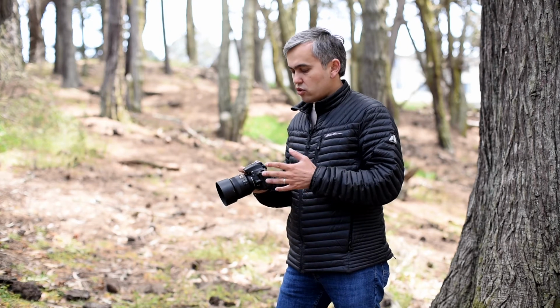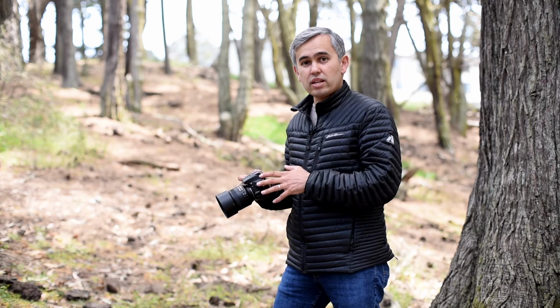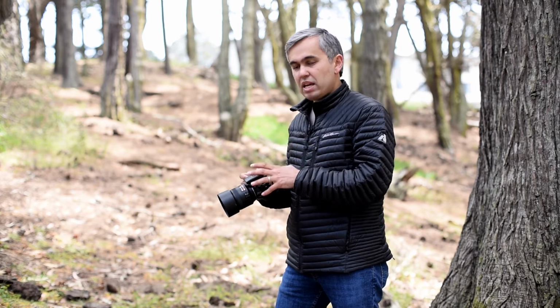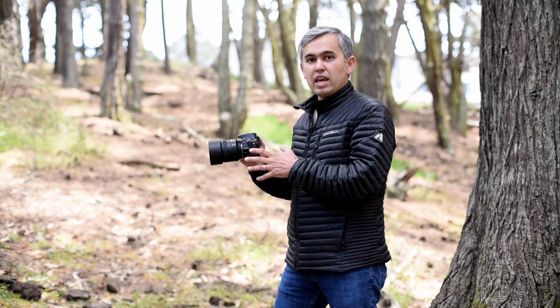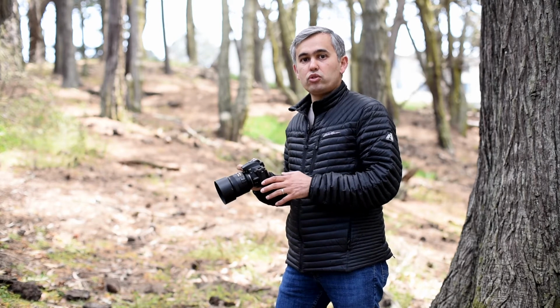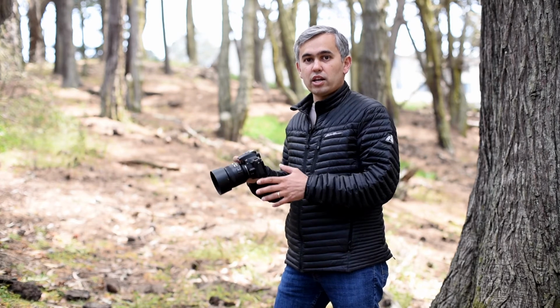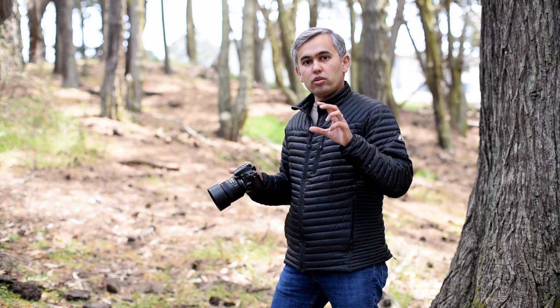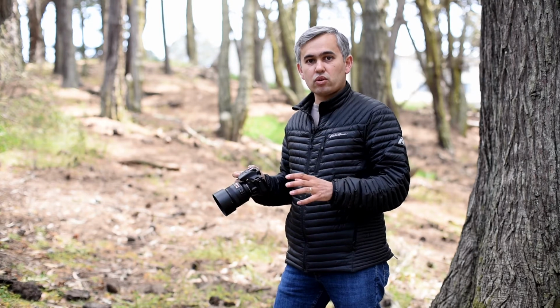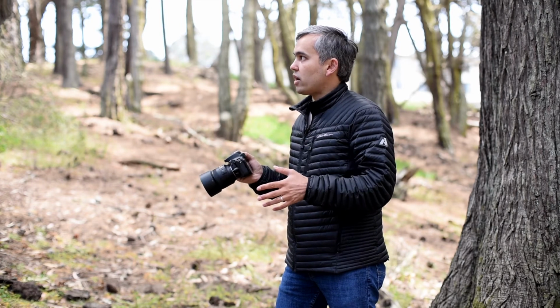The first one is going to be basically with the camera guiding me on what it thinks is the right exposure. I'm going to use matrix metering and have the camera give me that proper exposure. For the second shot, I'm going to intentionally underexpose, and the third shot is going to be intentionally overexposing. And we're going to take a look at the 3 histograms to understand what's happening. So let's take that first shot now.